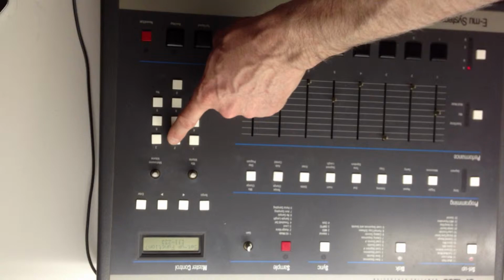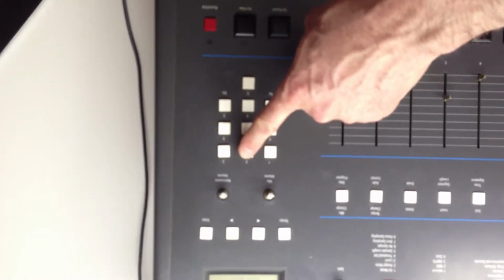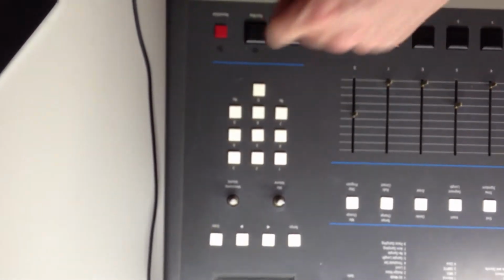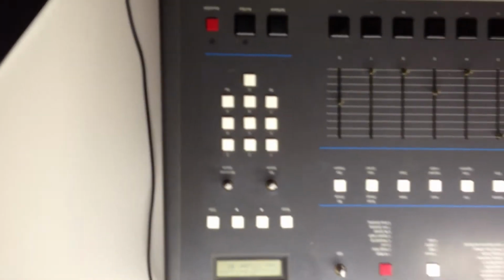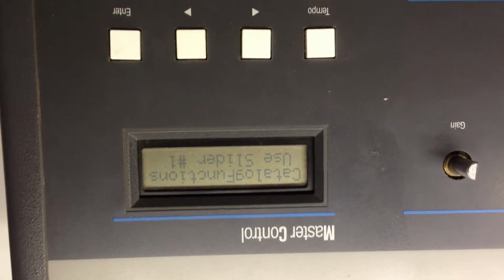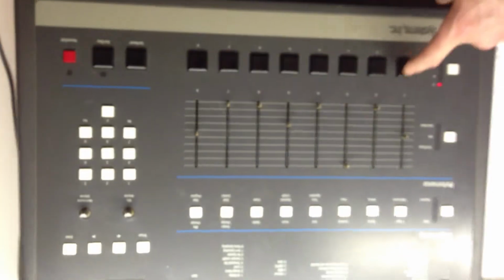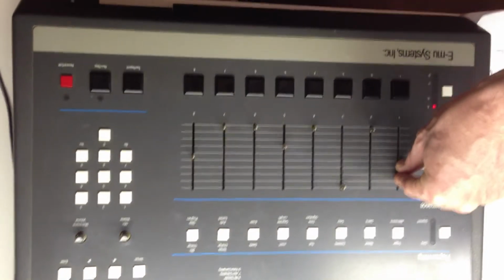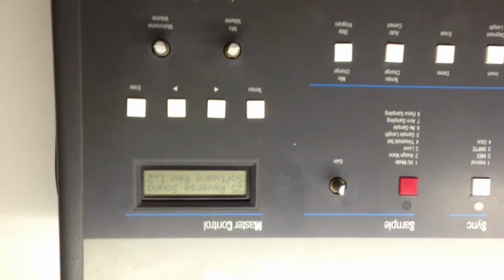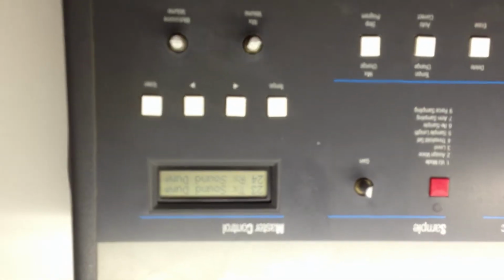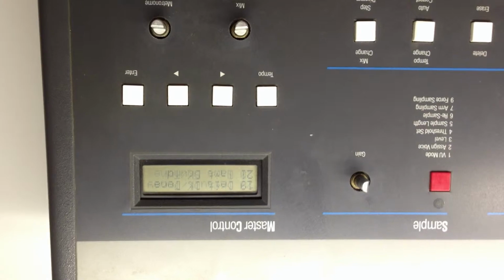All I do is hit number 2 and then number 3, and if you look at the LCD, it says catalog function, use slider number 1. Slider number 1 is associated with pad 1. As I slide the slider up and down, you'll see different options with different numbers showing up on the screen.